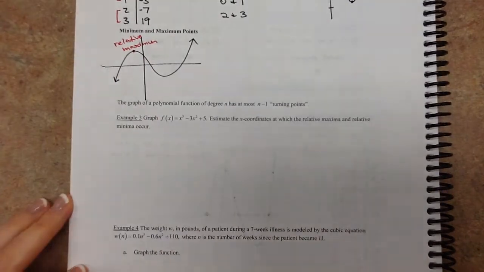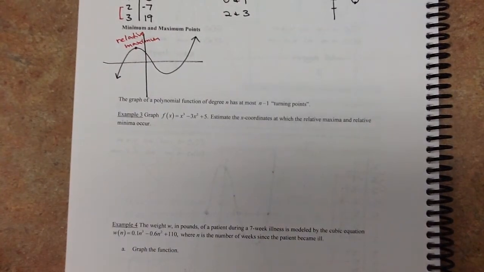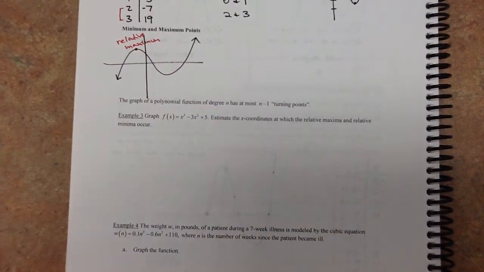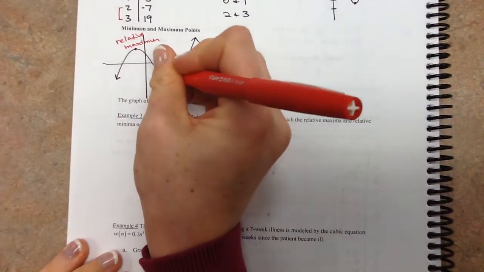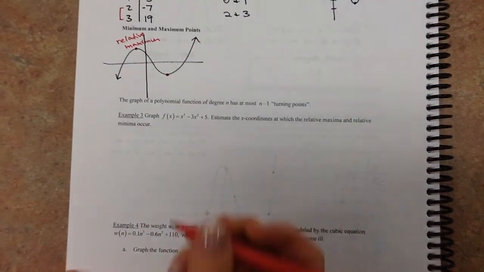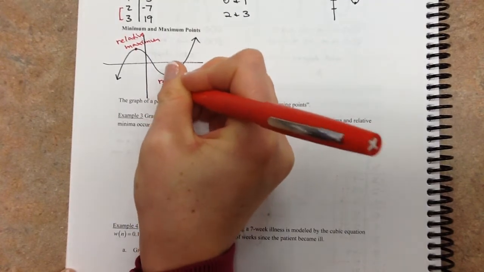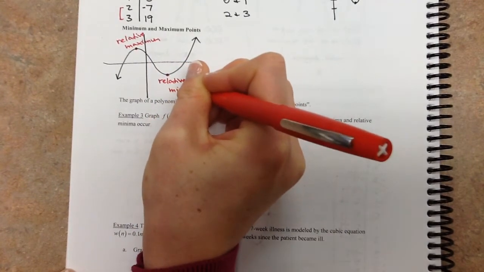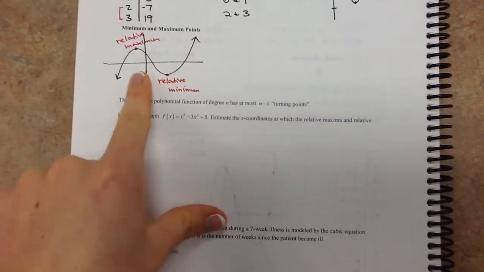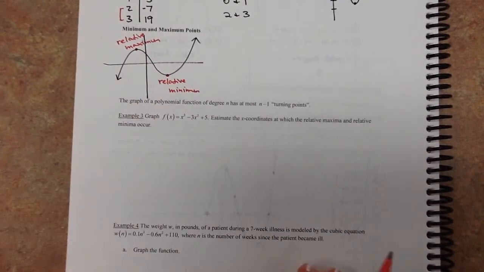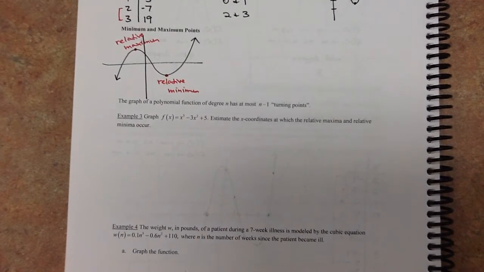So it's not a total maximum, like it's not the highest point ever, but it's the highest point in the general vicinity. So that's what that word relative means. Relative to the other points around it, it's higher. And then you have these little valleys like that, and so that is a relative minimum. So again, not the lowest point that the graph ever hits, but it's lower than the points around it. Relatively speaking, it is the lowest point in the general vicinity. So those peaks and valleys, we call them relative maxes and relative mins.